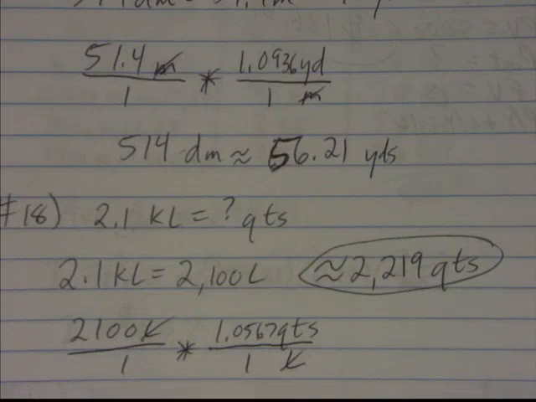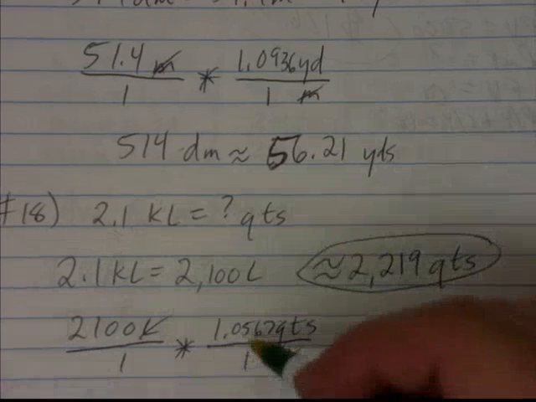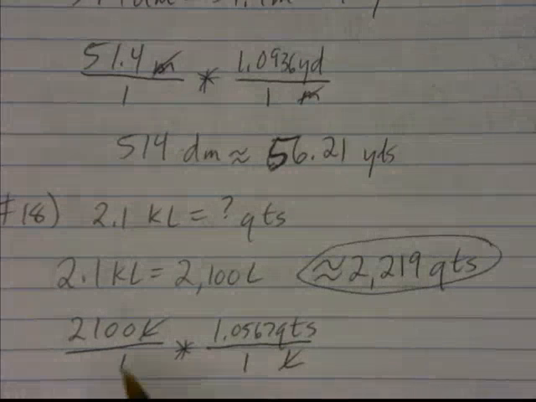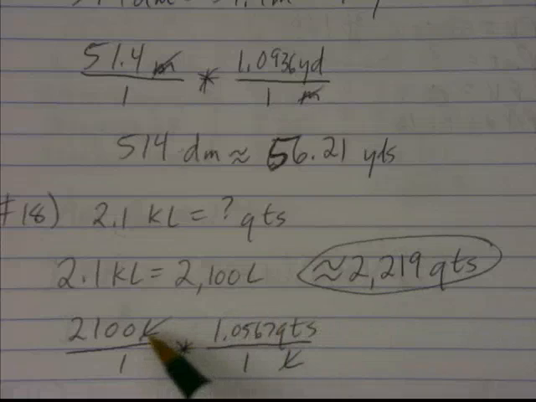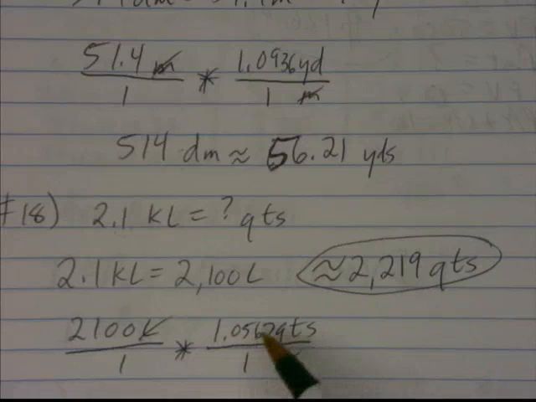So sometimes you'll multiply because you get something in the numerator, and you can multiply those. If we were changing from quarts to liters, these would be reversed, and you'd end up dividing. So those are the review problems from Chapter 10.